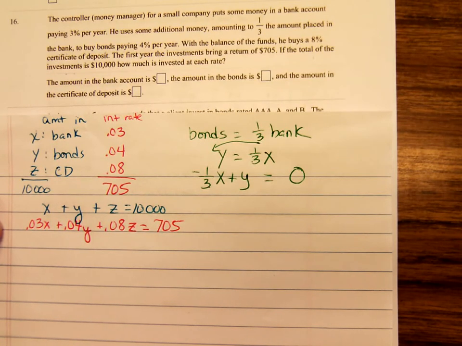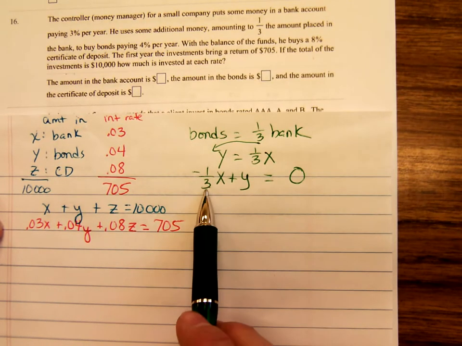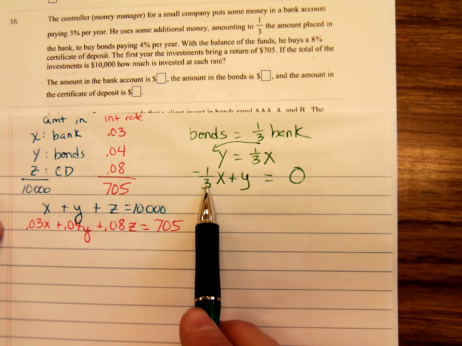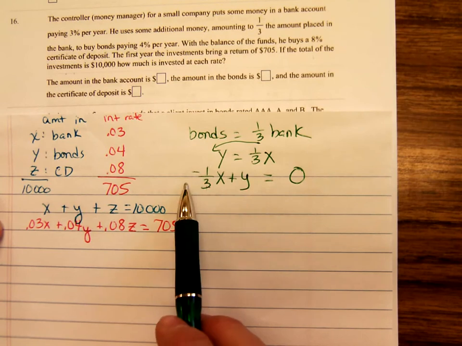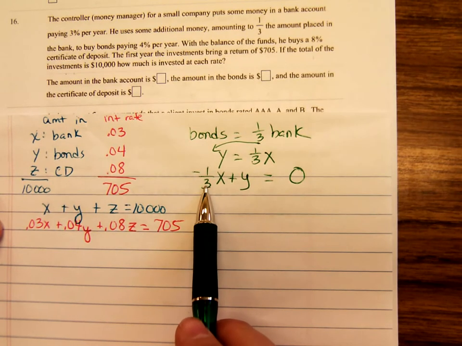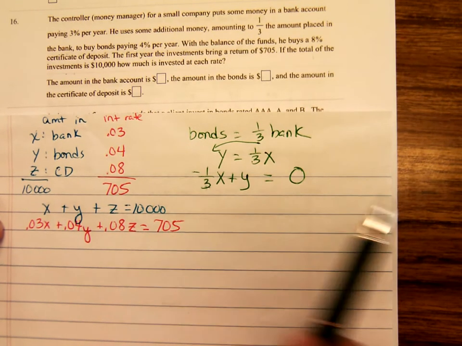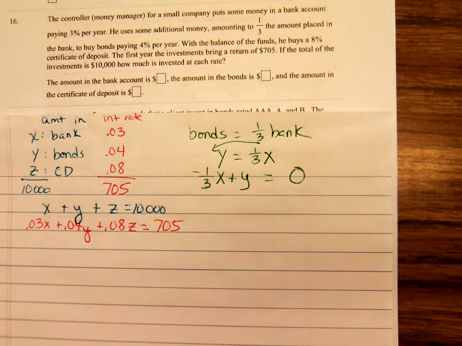I think I would rather not have that fraction there. So rather than punching in a fraction right here, which your calculator should be fine, -1 divided by 3, it'll let you do that, I'm going to just multiply straight through by 3.